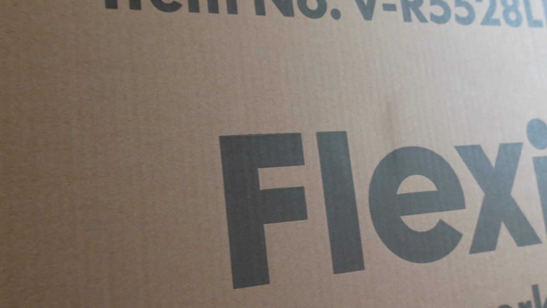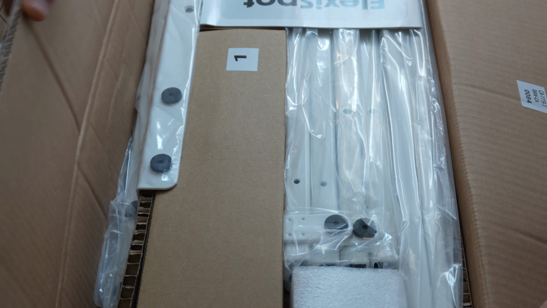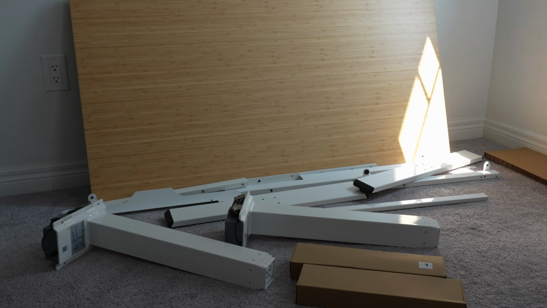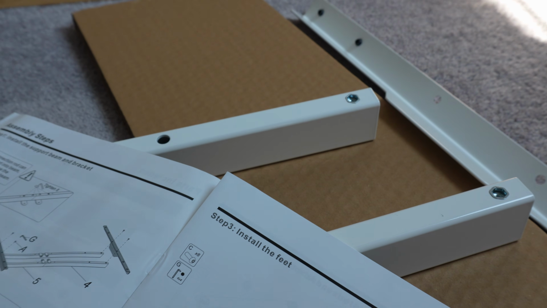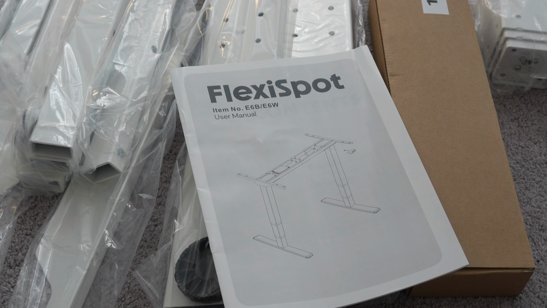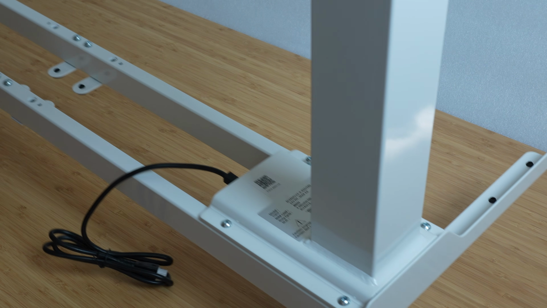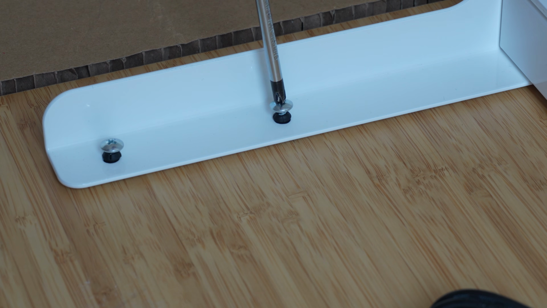Setting this desk up was pretty easy. All you have to do is follow the instructions, which were very straightforward. It took me around half an hour to get everything set up, and it does come with an Allen key, but you will need a Phillips head screwdriver for the tabletop. Once you have the desk legs all assembled, you simply screw the tabletop into the legs and you're all set.